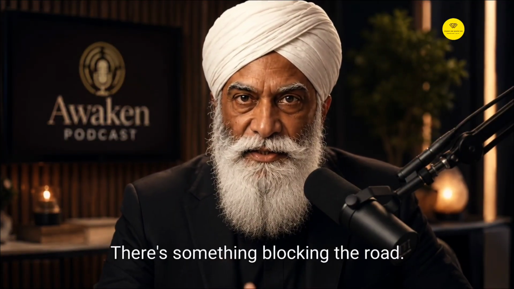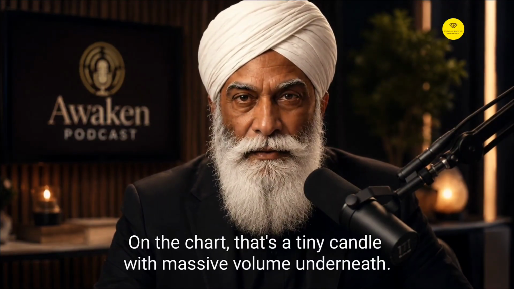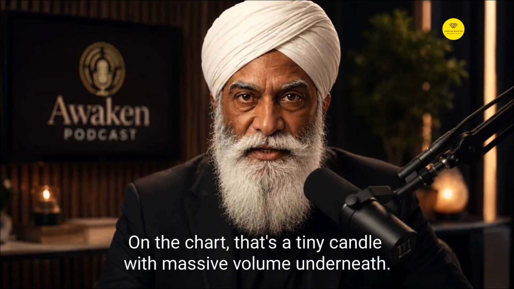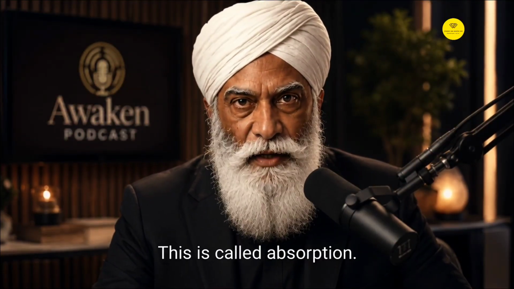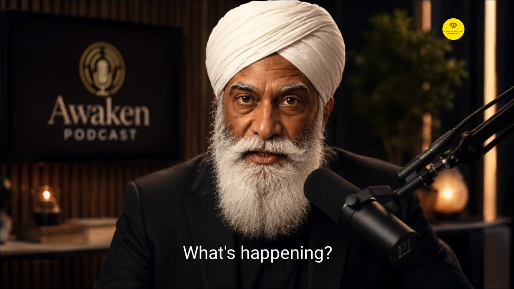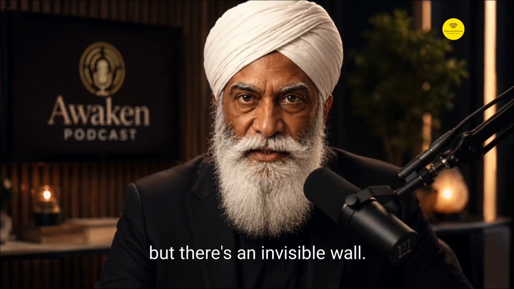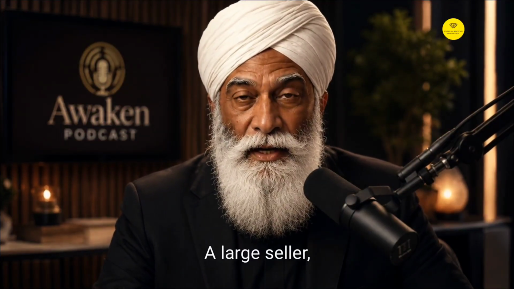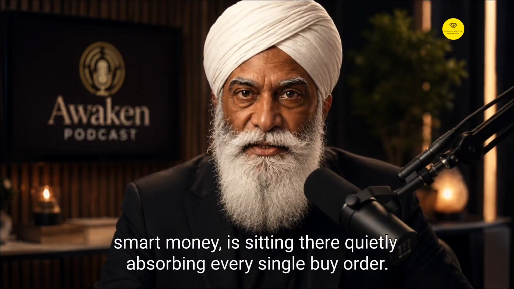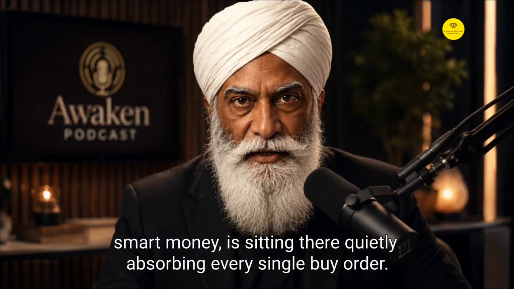Case number two, you slam the gas pedal, the engine roars, fuel is burning, but the car barely moves. There's something blocking the road. On the chart, that's a tiny candle with massive volume underneath. This is called absorption. What's happening? Buyers are pushing hard, but there's an invisible wall. A large seller, smart money, is sitting there quietly absorbing every single buy order.